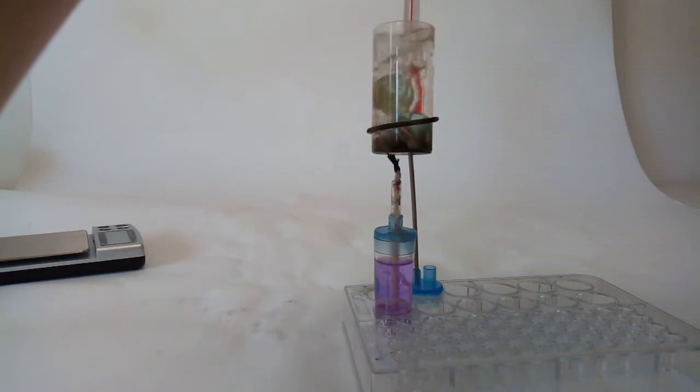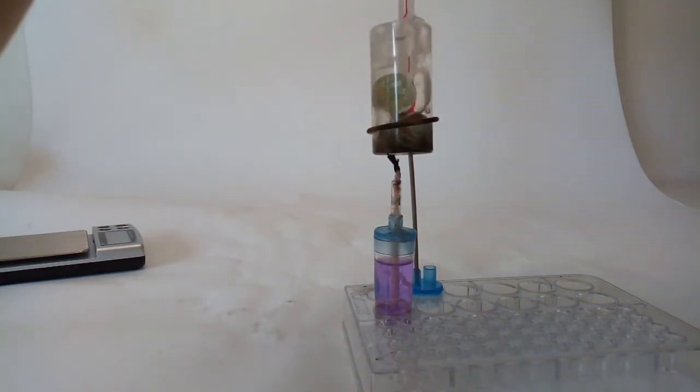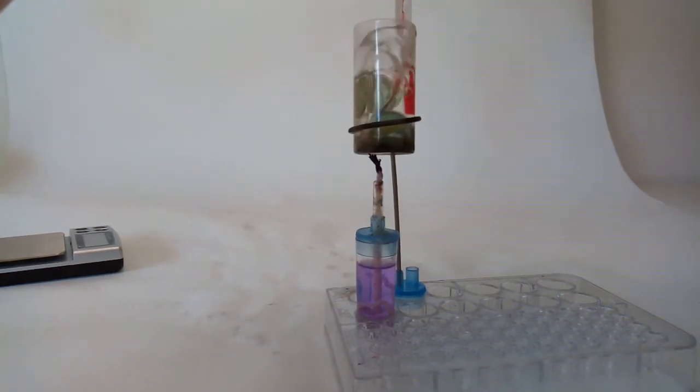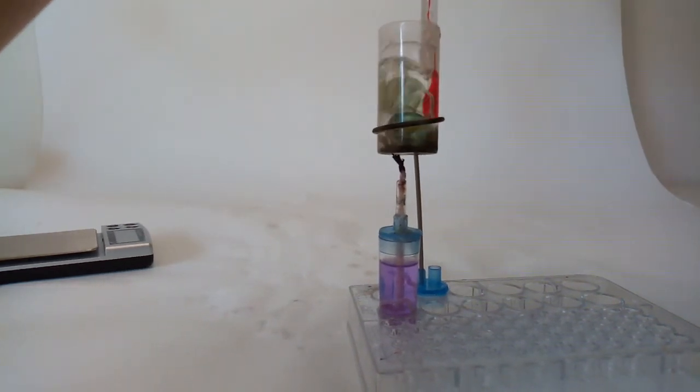Now we've got to see what temperature we've got up to with our boiling water. What's the temperature we get to here?